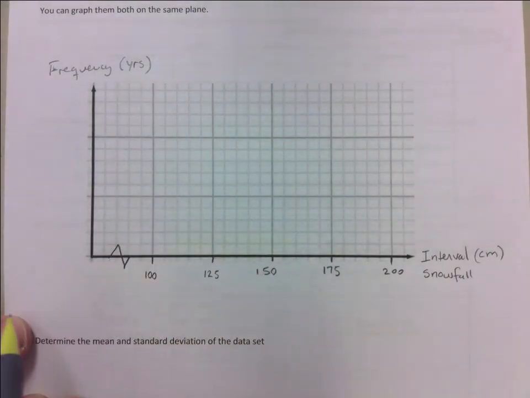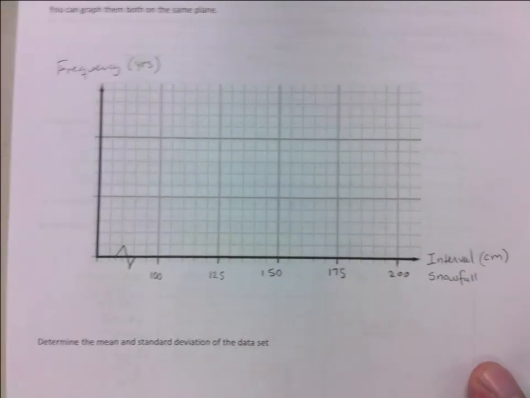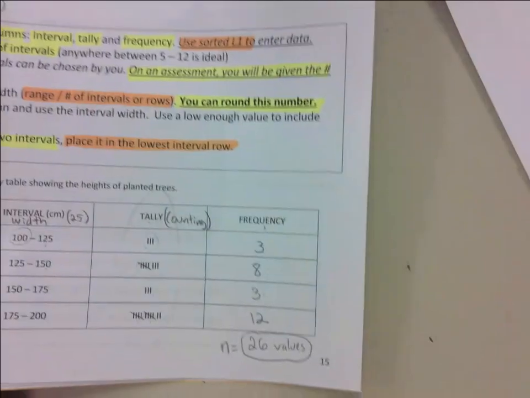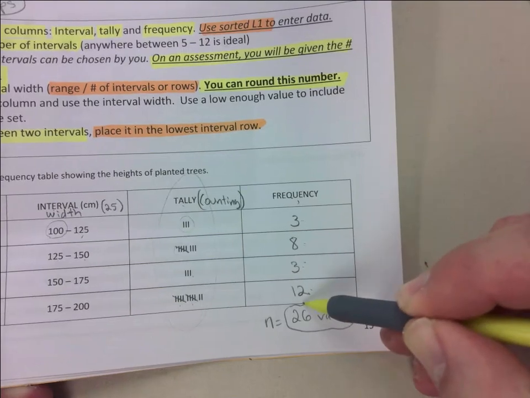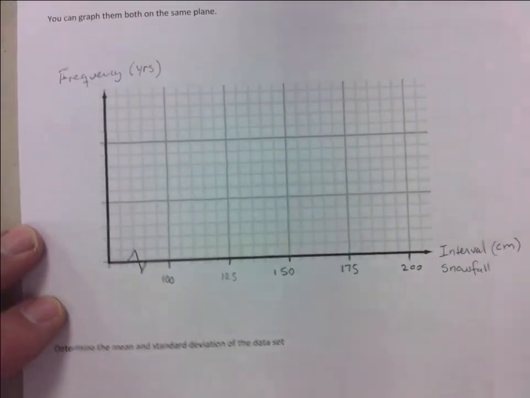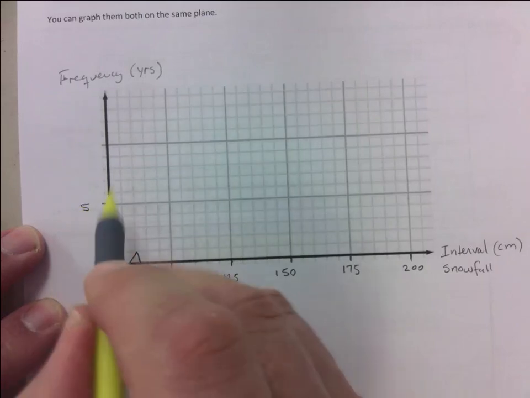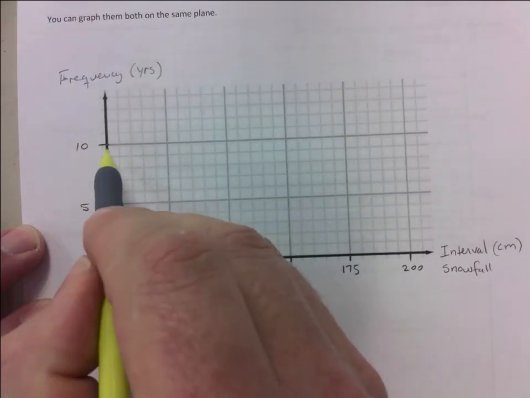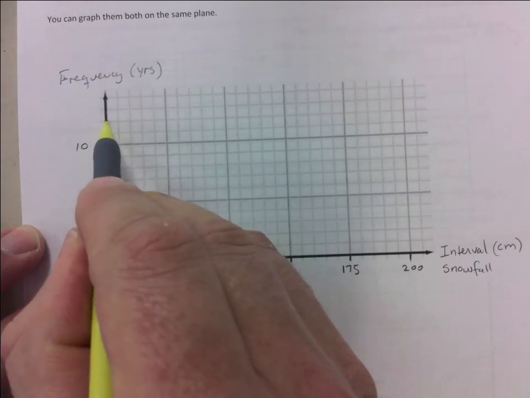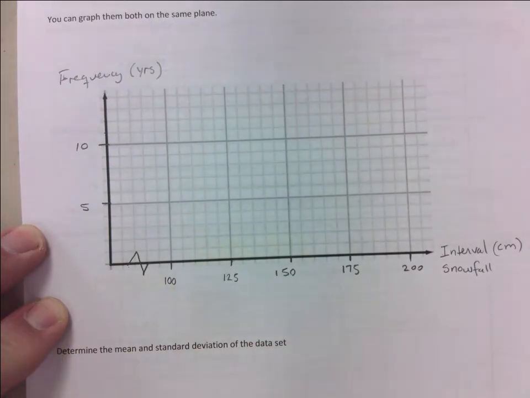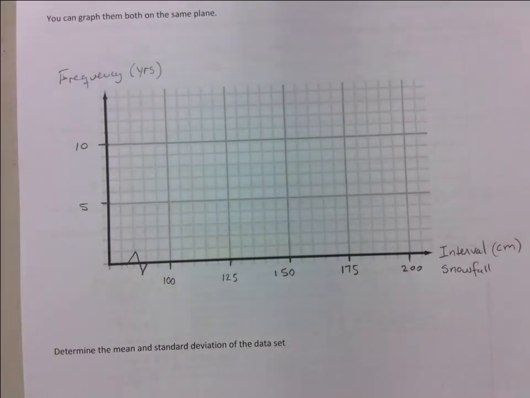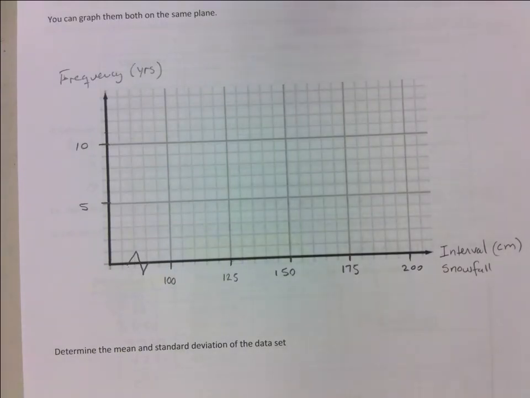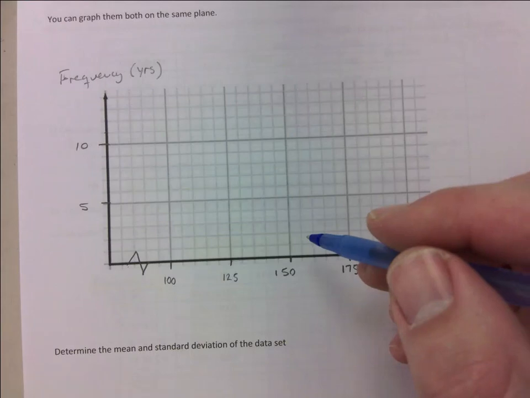Okay, what about frequency? Frequency, you look at the values you have in your frequency table, right? So the highest number that you have to account for is 12. So that's kind of like your scale. So let's see, if I go 5 and make this 10, this is 11, this is 12, you will be able to fit in everything just fine, okay? I'm going to use a blue pen for my graphs. I would love it if you use a ruler normally. Today, I don't really care.